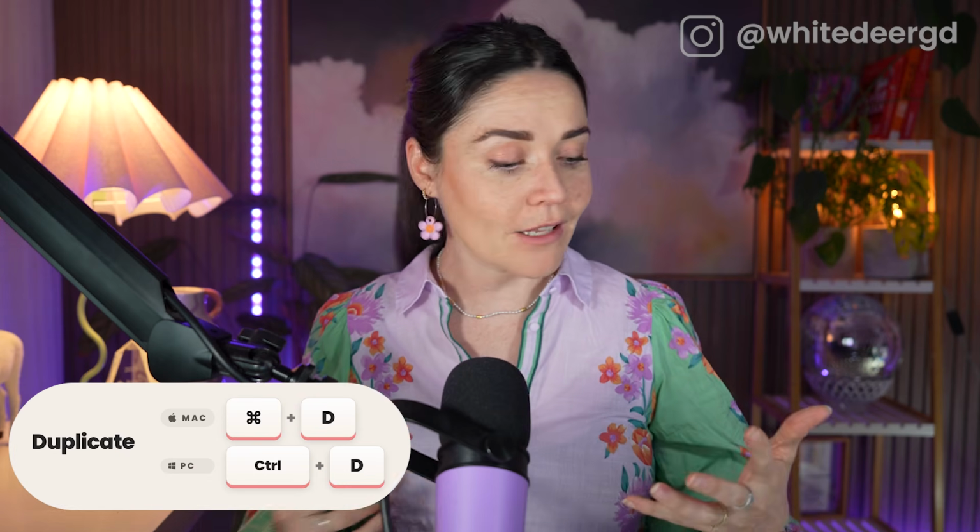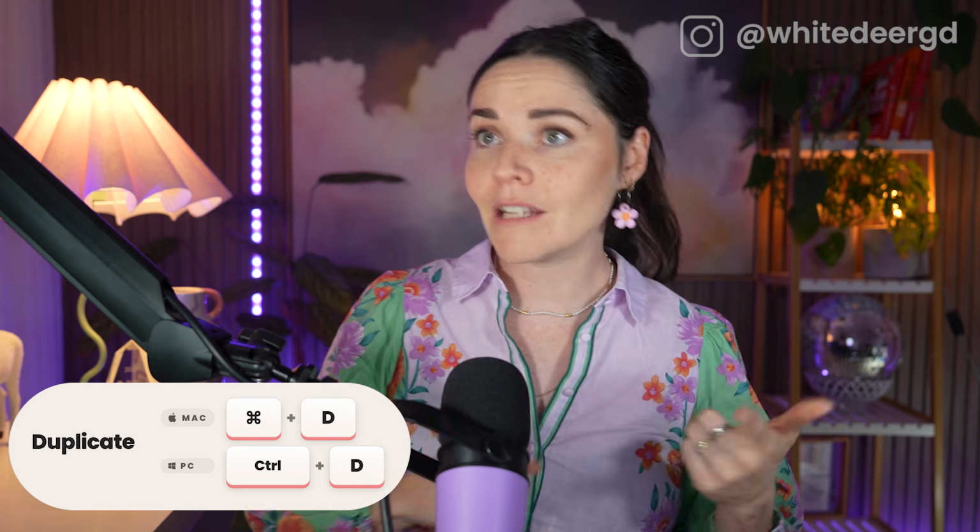The next one I want to share with you is Ctrl+D. Ctrl+D is going to duplicate things. So this can duplicate an item. This can even duplicate a page. If you're working with multiple pages, like I shared with you last week, you can actually click on that page and just press Ctrl+D and it will make another one. Or you can click on an element and press Ctrl+D and it'll make another one.